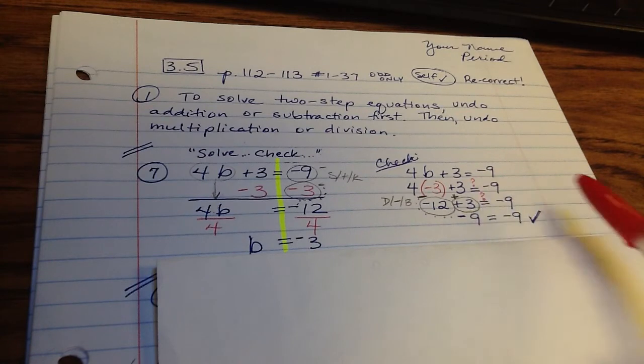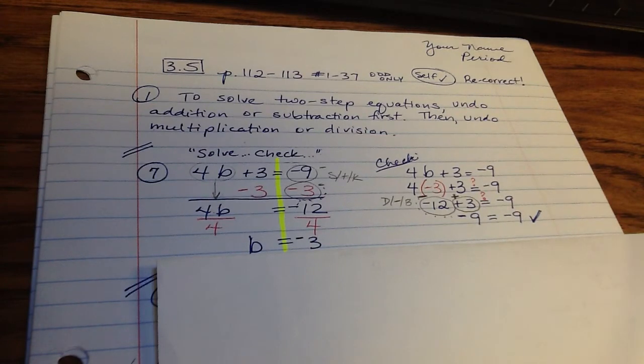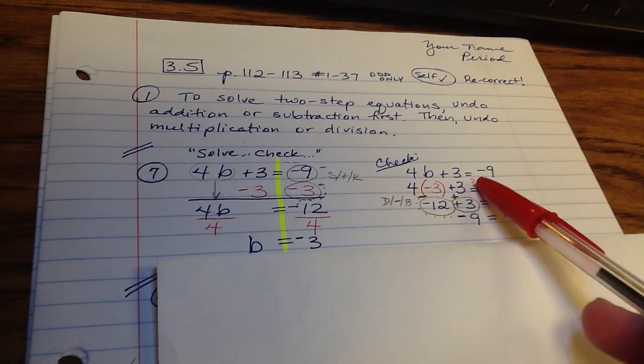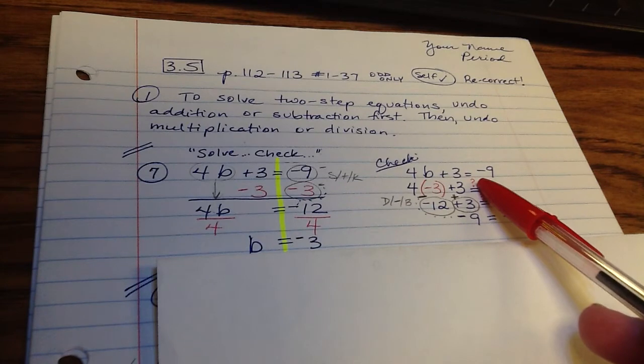The baby question mark is to remind us that we haven't checked it yet, and we don't want to just put equal when we're not sure. So we're going to put the small question mark right here just to make sure that we know that this has not been verified yet. Now it's time to do the math.